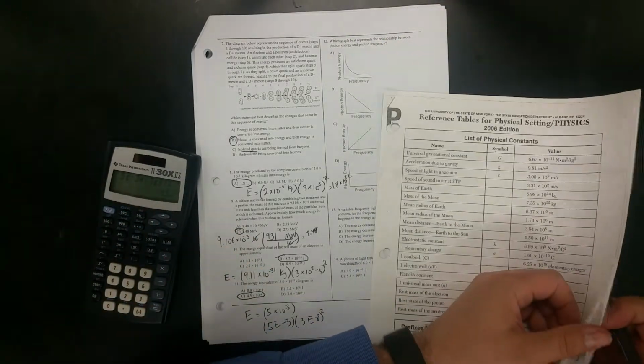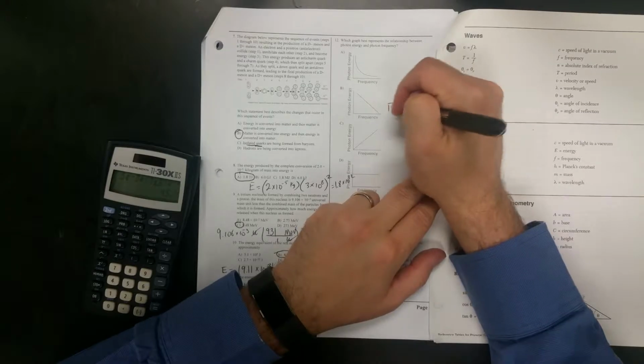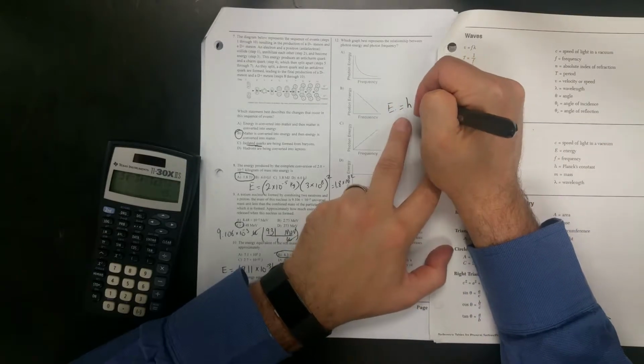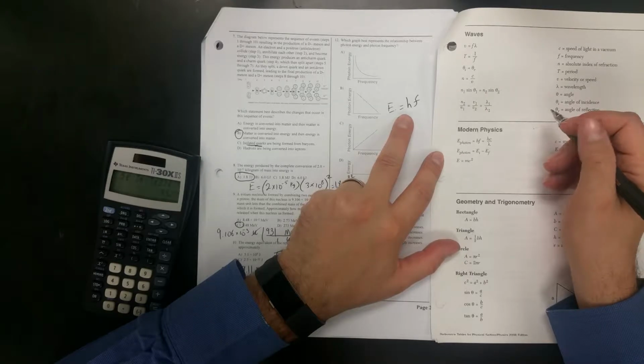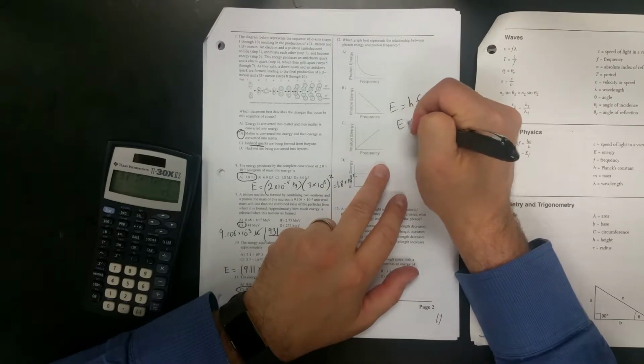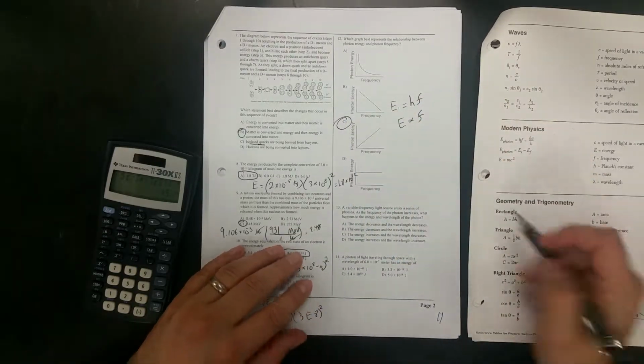So now we are looking on page 5, because obviously for these graphs it helps to know an equation. So we know energy and frequency: E of a photon equals Planck's constant, which is on page 1, times frequency. E equals hf. So if that's constant, E is simply proportional to f. That's a linear relationship. Looks like that.